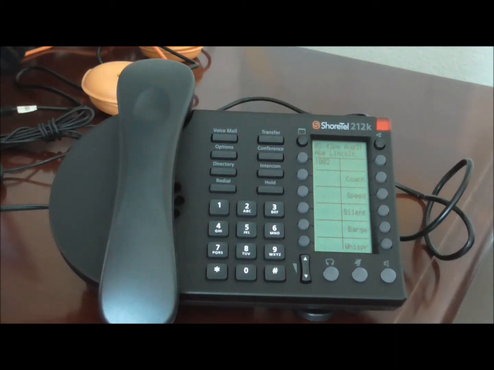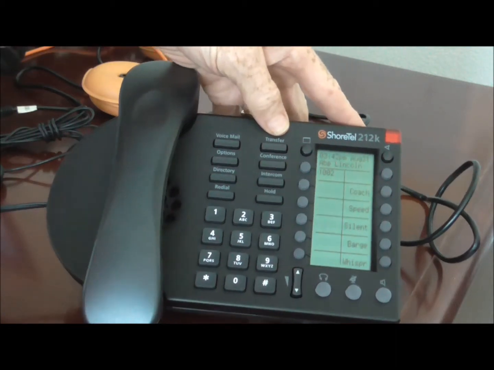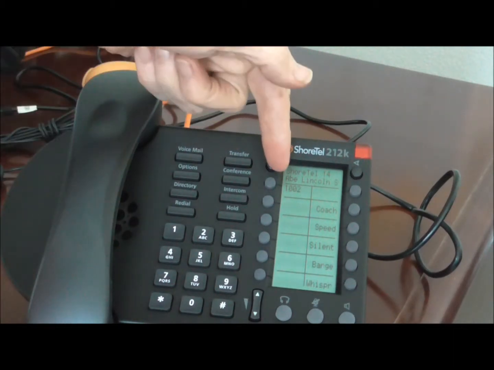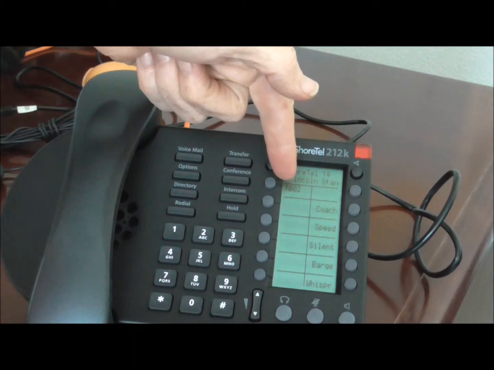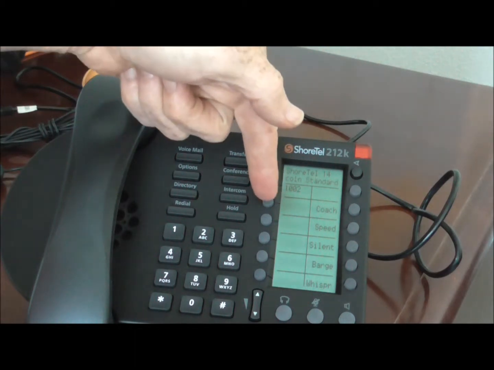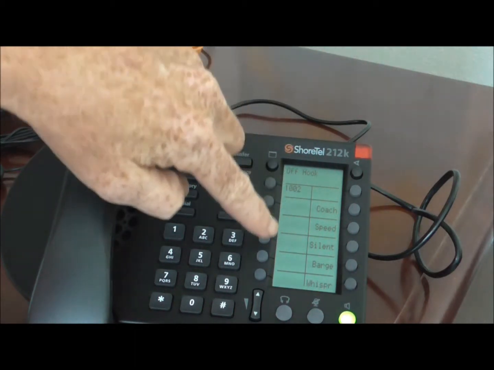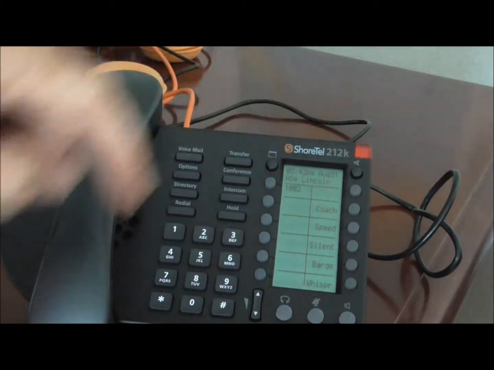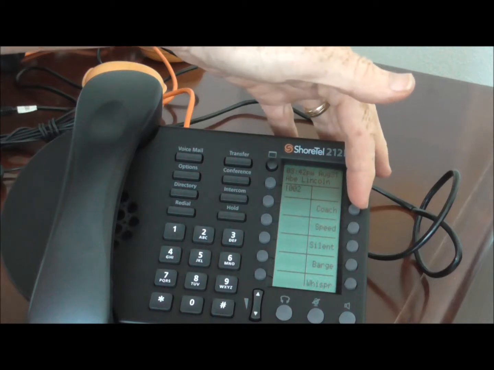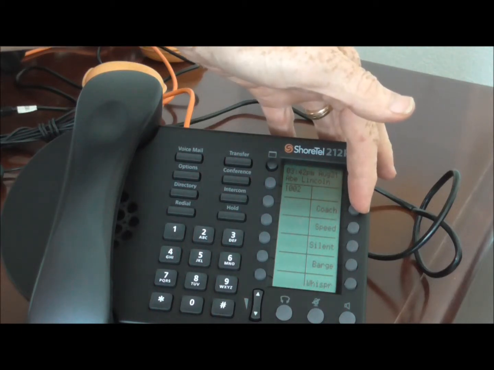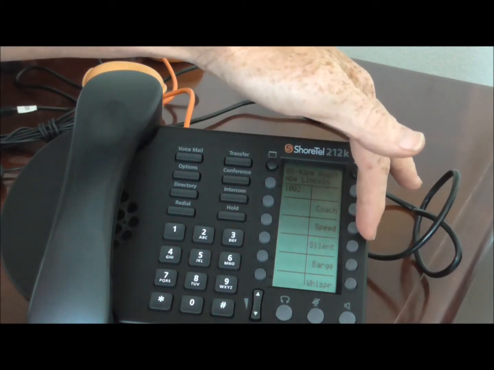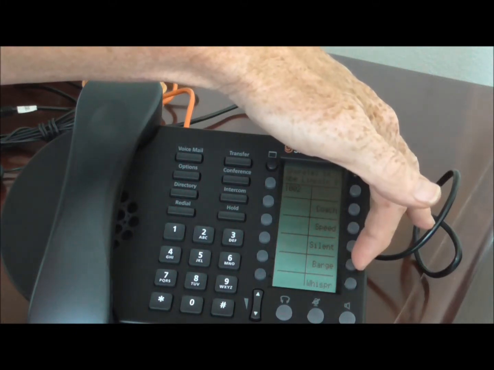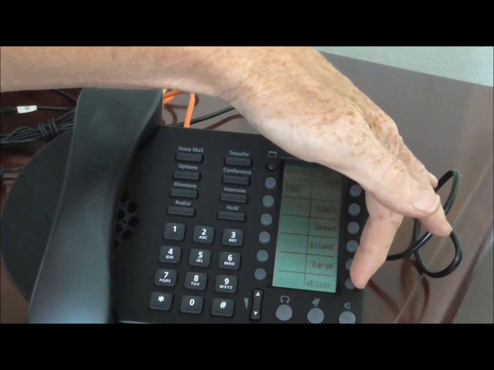Alright, well, let's talk about some of the button programming. As you can see, I've got a call appearance right here, and all these buttons right here are call appearances unless I program them to be something else. So in this case I've got being a coach, doing a speed dial, silent monitoring an extension, barging in on an extension, and doing a whisper page.